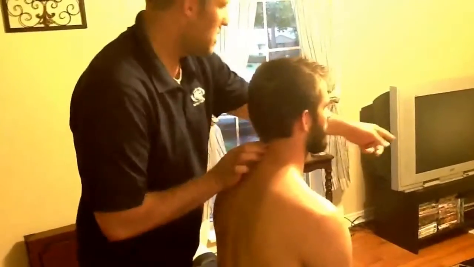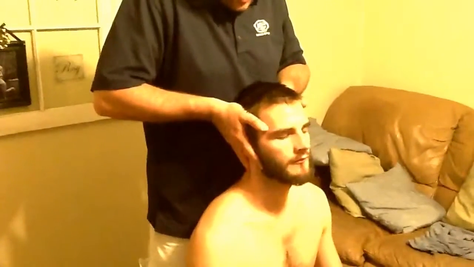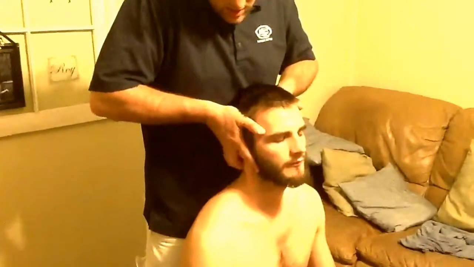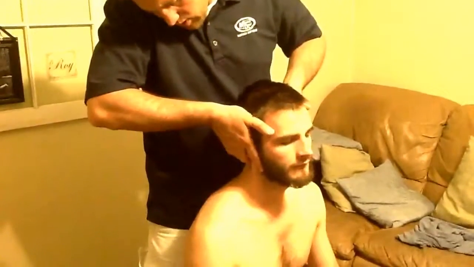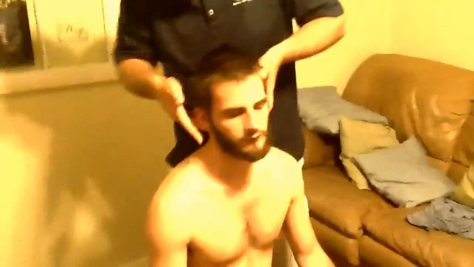Alright, let me go ahead and have you sit on this chair over here, or this seat. Alright, so I need to check for rotation and lateral bending. First thing that I'm going to do is check for the rotation, and I've just contacted the articular pillars about C3, C4.